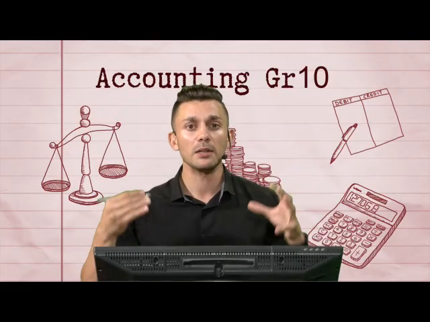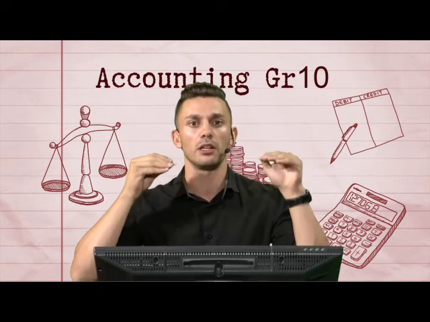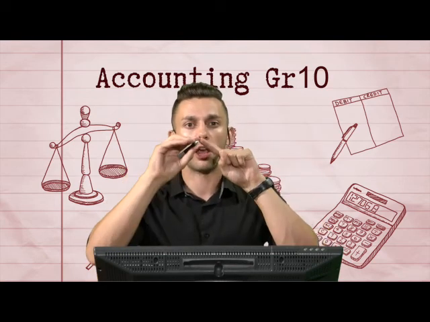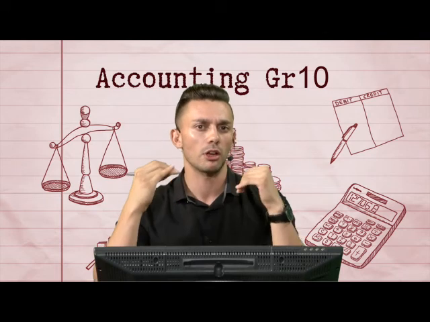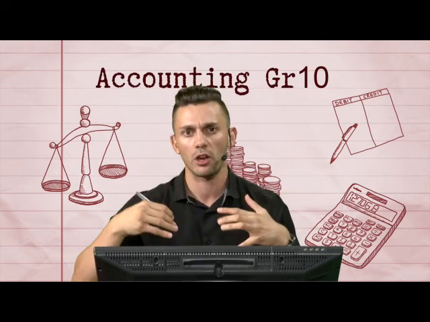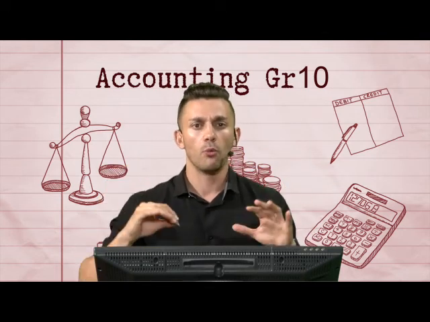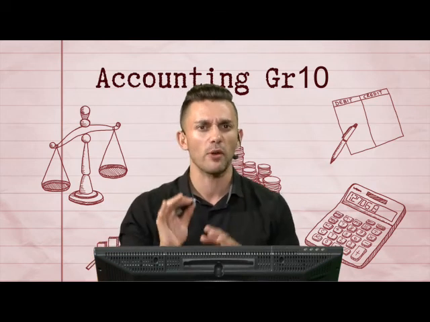Now, what do we understand under this concept? Materiality. Is it material to show each and every single stationery item? We have an account for pencils, we have an account for pens, we have an account for paper, we have an account for receipt books, we have an account for ink for the printer. We have 10,000 accounts just showing in stationery.